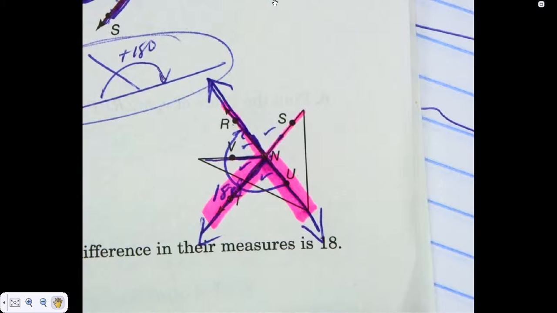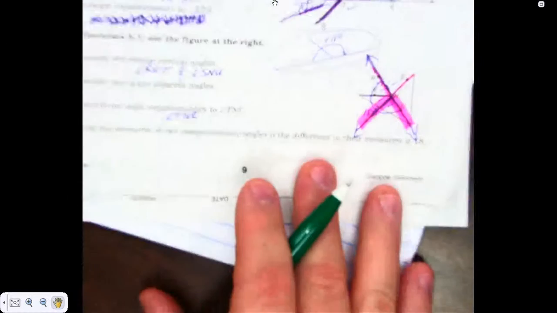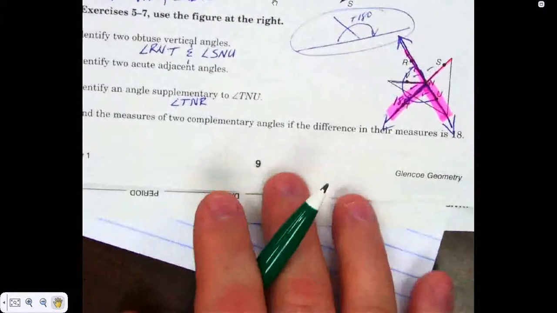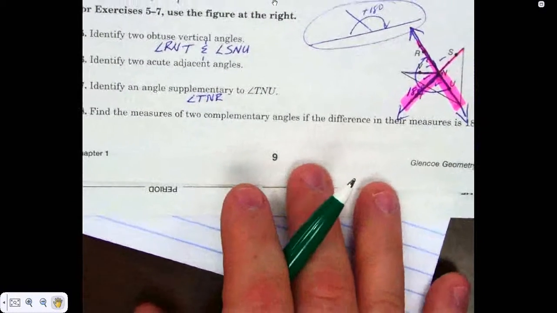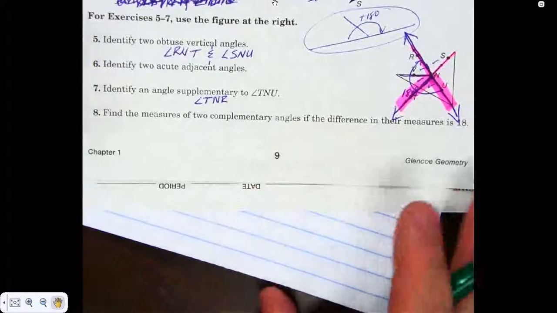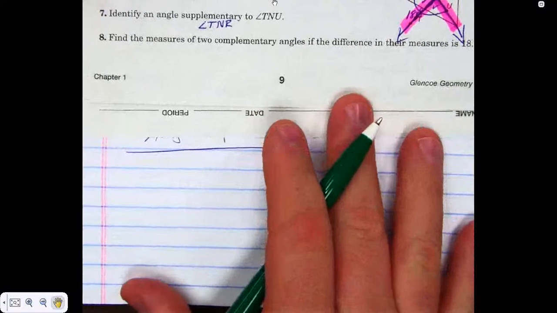Now let's zoom out. Let's look at number 8. Find the measure of two complementary angles if their difference is 18. What in the world are you going to do here? This does not have anything to do with the pictures.